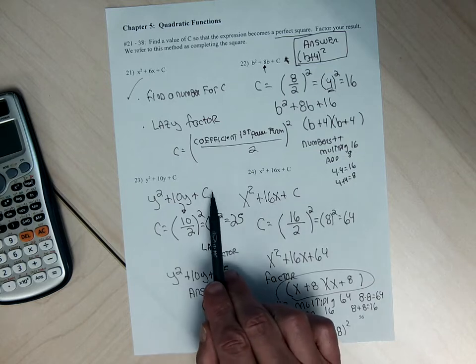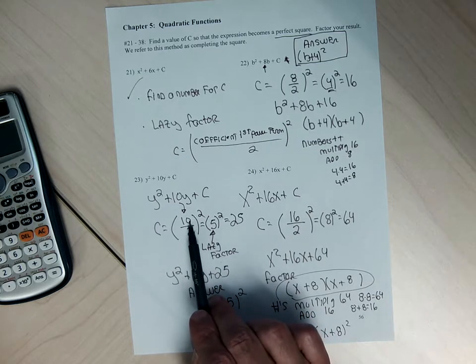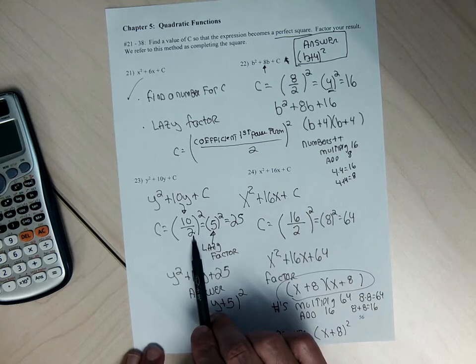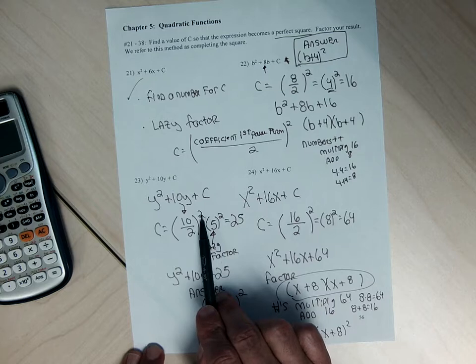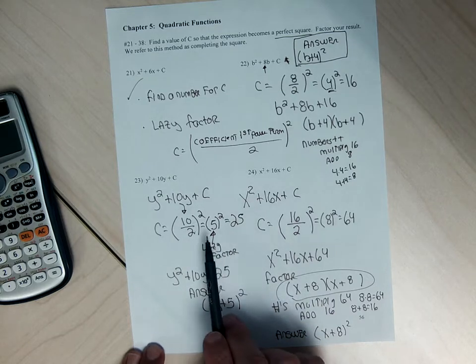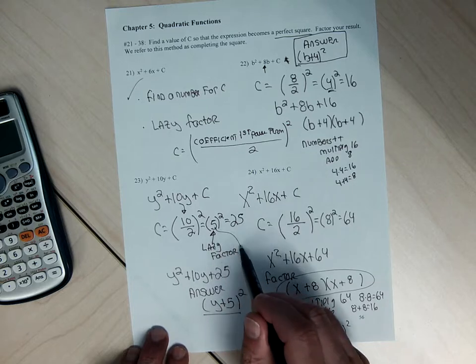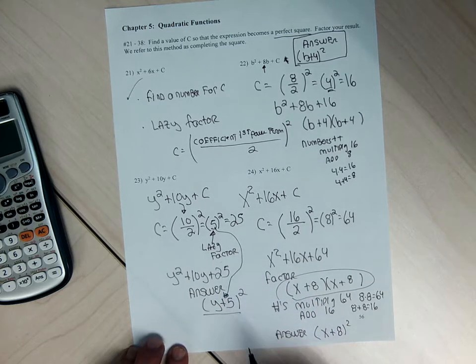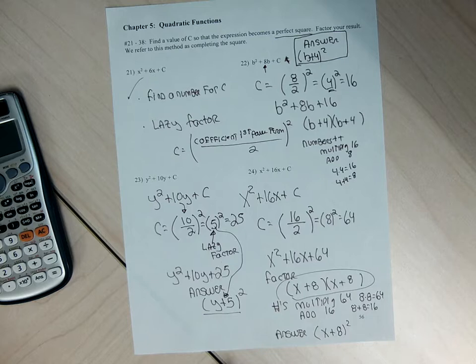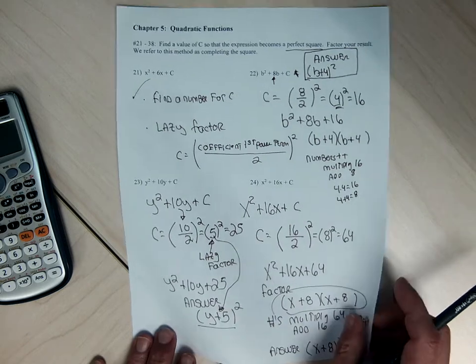When I construct the c's in this technique, dividing the coefficient of the first power term by 2 and then squaring, this thing will always factor into some quantity squared, and the number in the parentheses before I find the c, right before I square, is the number that's going to go in the parentheses.